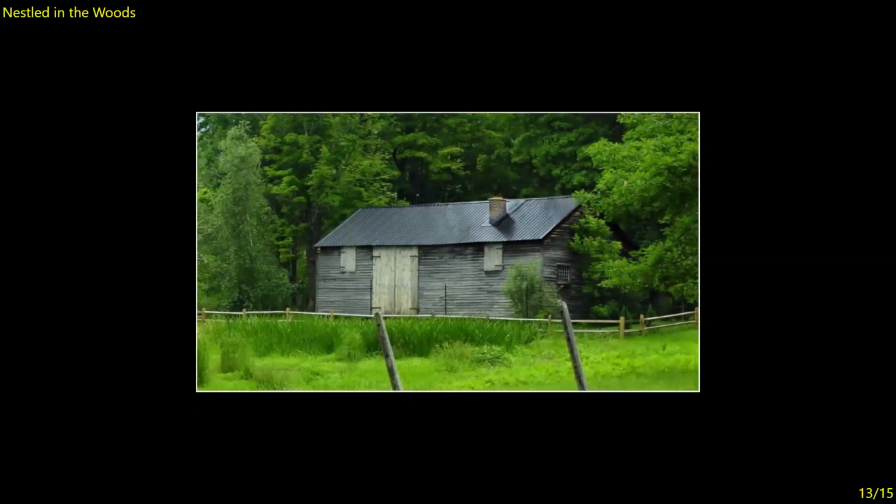Nestled in the Woods. The building itself, the old cabin or old house, is nicely done. There is a however here, and the saturation in the green of all the foliage was just over the top for me. And for that reason, I'm giving it a 6. I think it can be reprocessed and put in again.